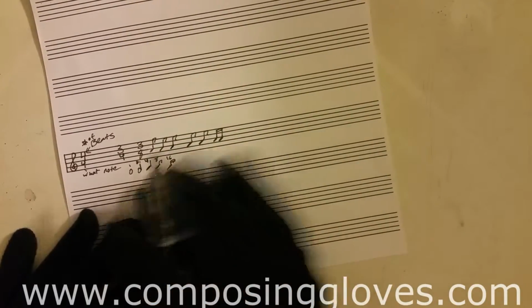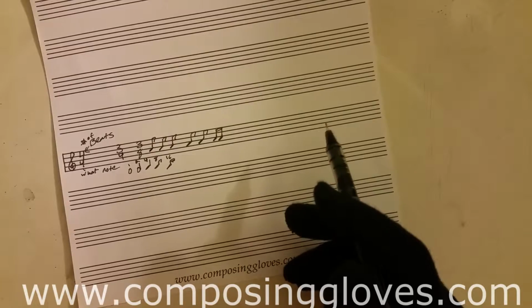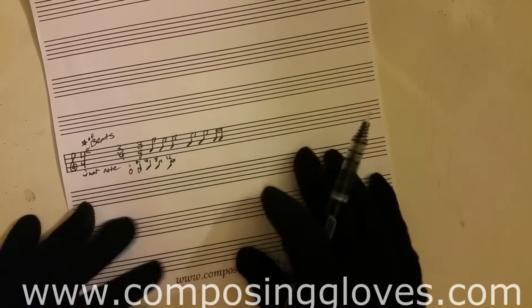So you may come across music that's barred really funny, and it's all because of the time signature. They might just be using a different time signature. Let's talk about some standard rhythms that are used with this type of thing.